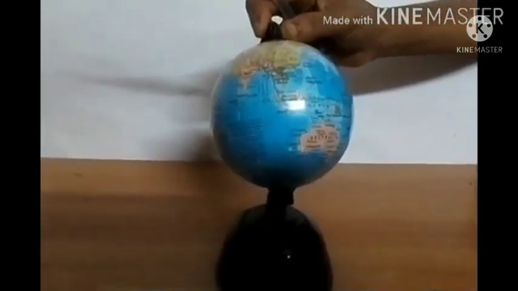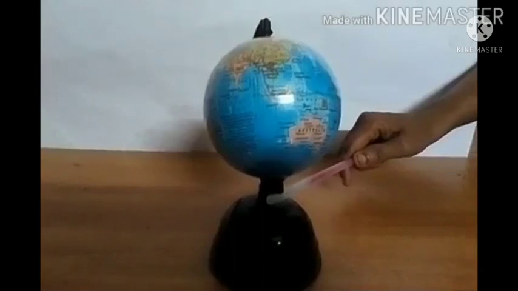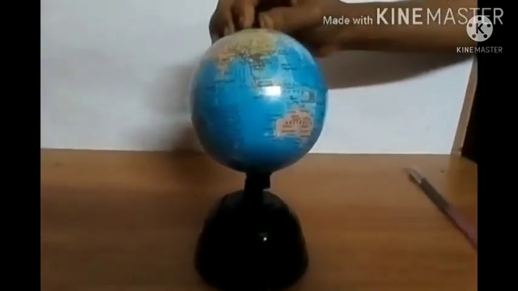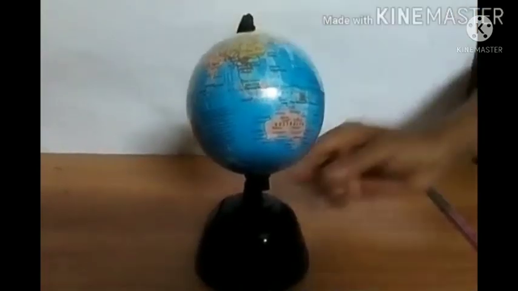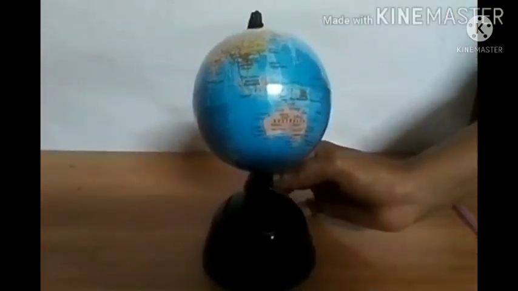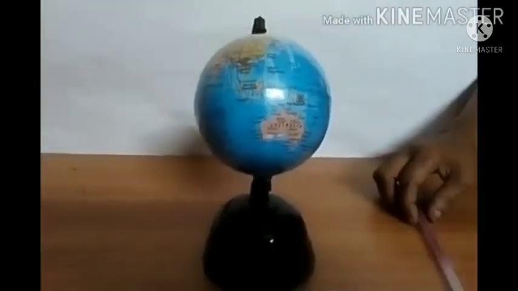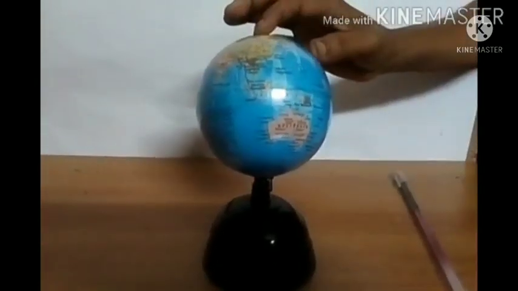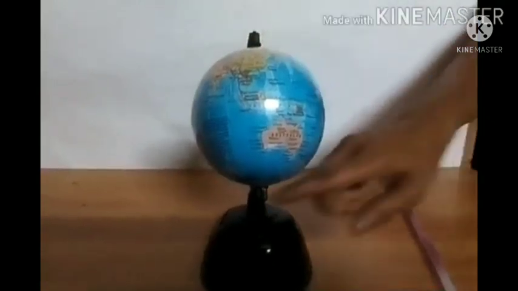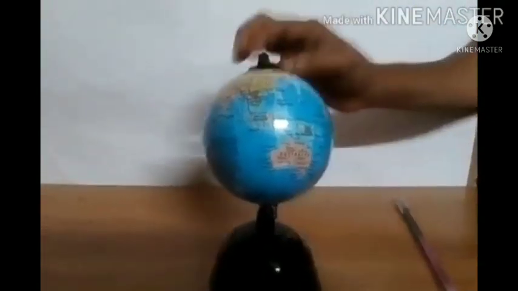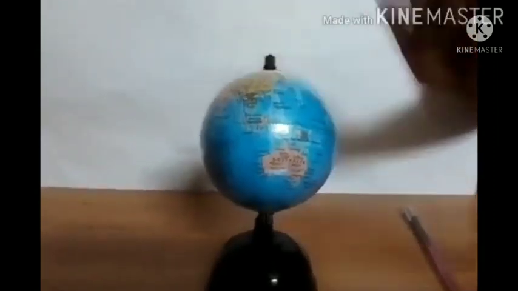The area south of the equator is called the southern hemisphere. Understand? This part is the northern hemisphere and this part is the southern hemisphere.